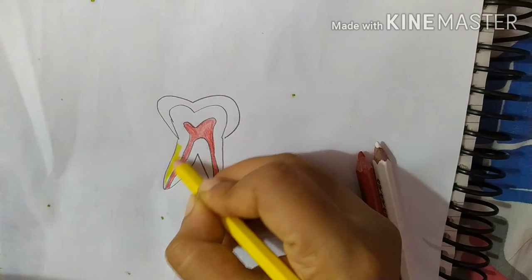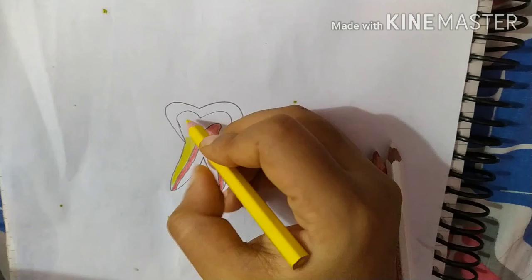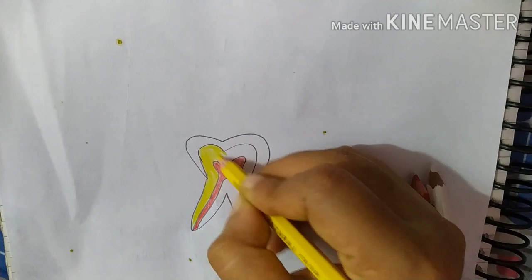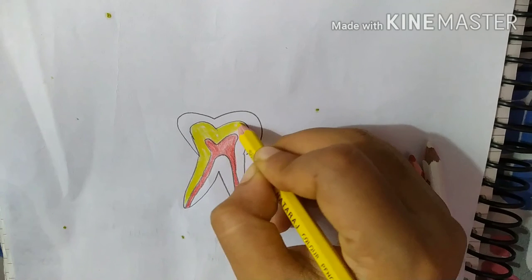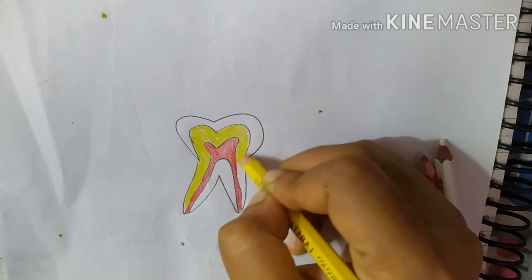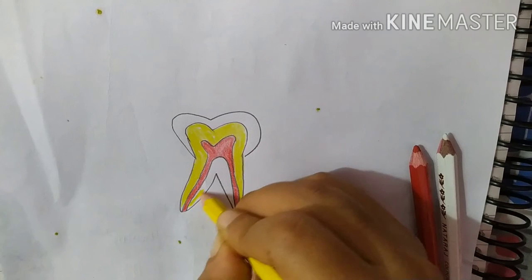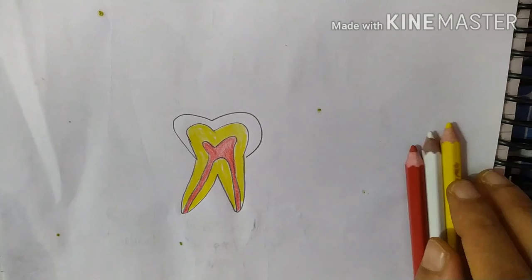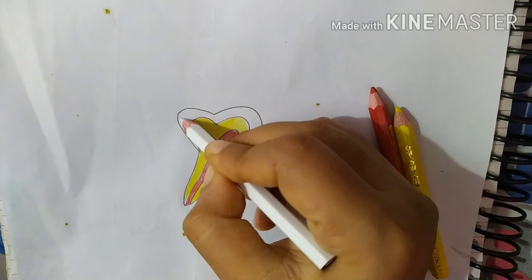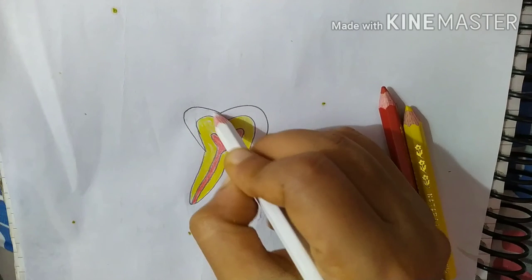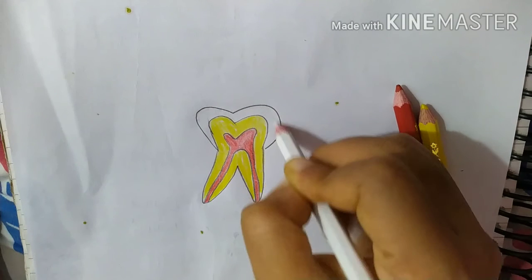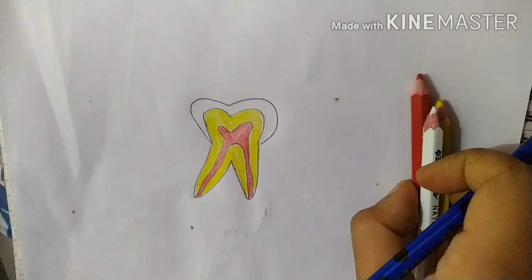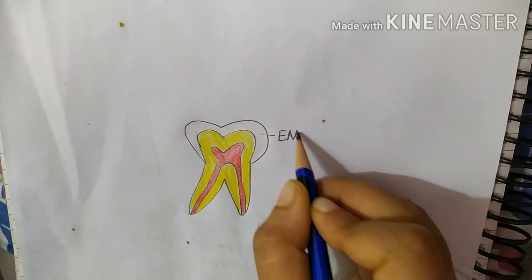The yellow one is the dentine. And the white one is enamel. Remember, a tooth is composed of enamel, dentine, and pulp.